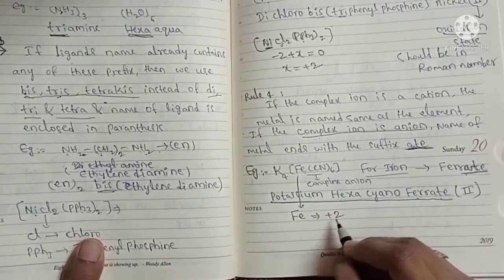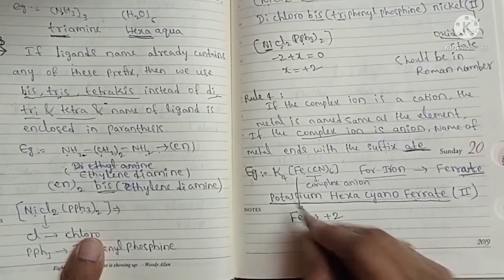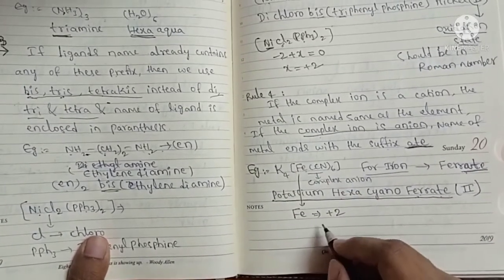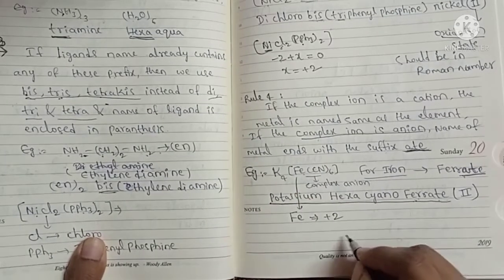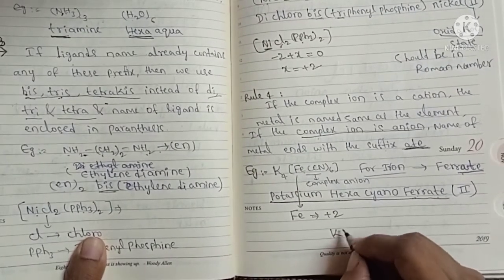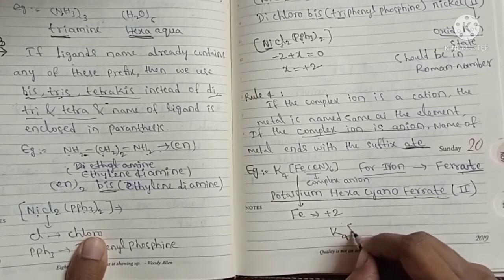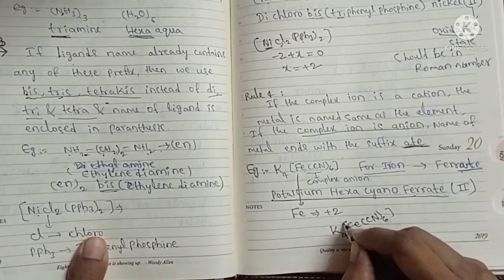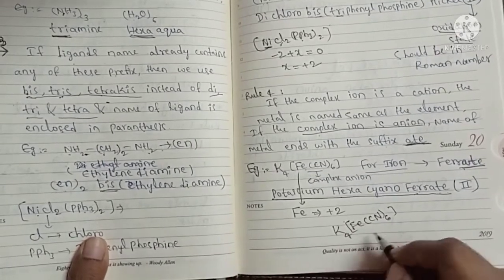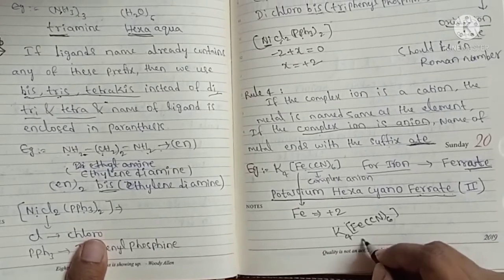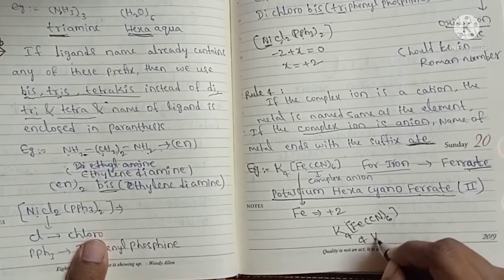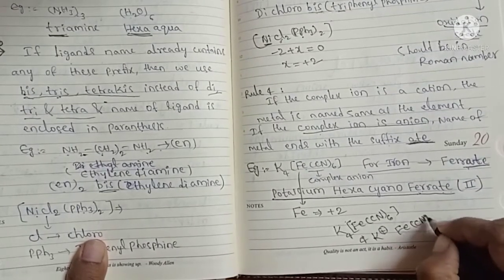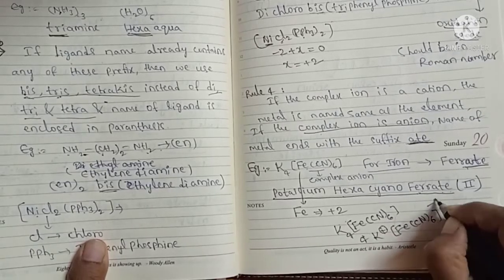And we have mentioned the oxidation state of this metal, iron. So how to calculate the oxidation number? In K4[Fe(CN)6] we don't know the Fe oxidation number. So this is K4[Fe(CN)6], right? How does it dissociate? Into 4K+ and [Fe(CN)6]4-.